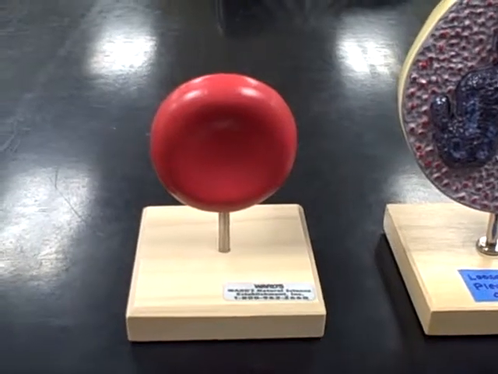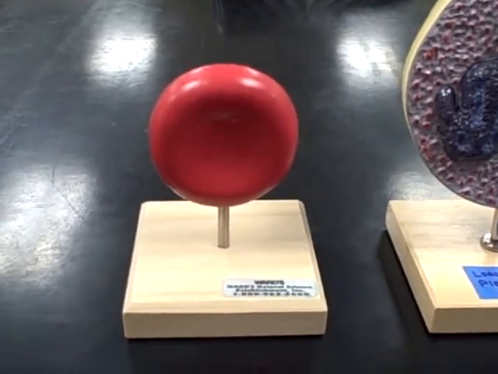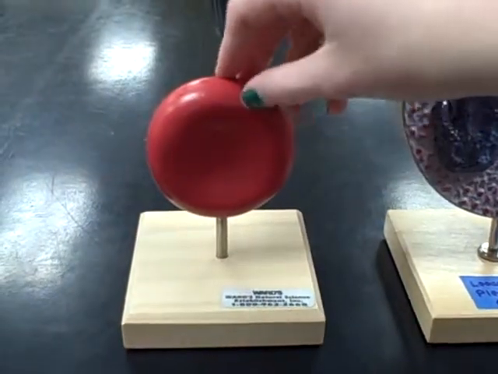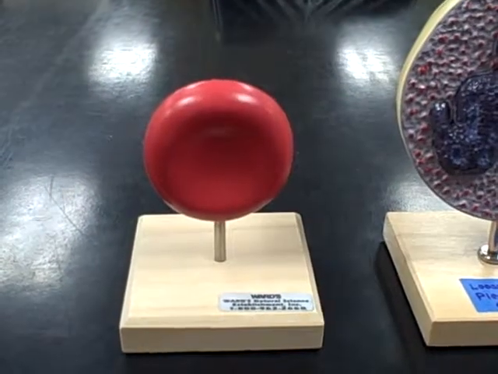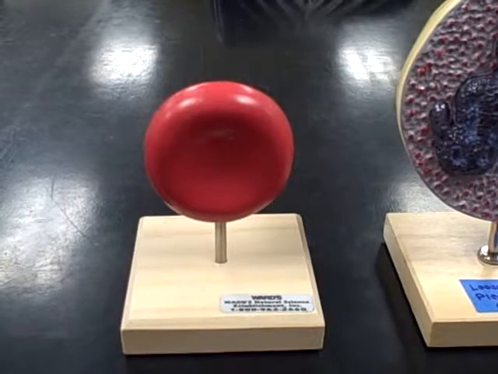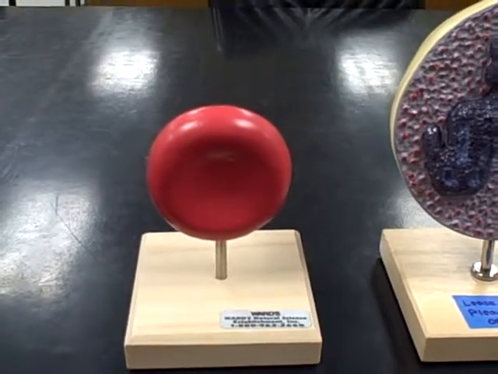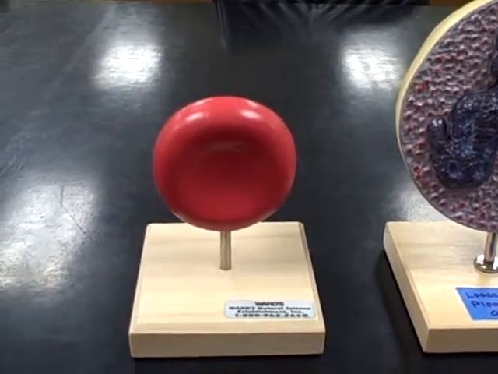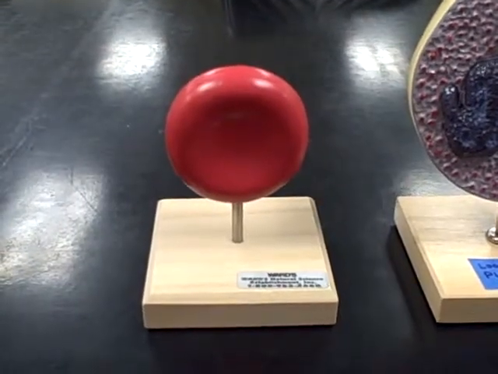Now we're going to talk about the formed elements of the blood. The first formed element are erythrocytes. These are also known as red blood cells. They're biconcave discs that contain hemoglobin and function to transport oxygen and carbon dioxide. The erythrocytes are the most numerous of the formed elements.